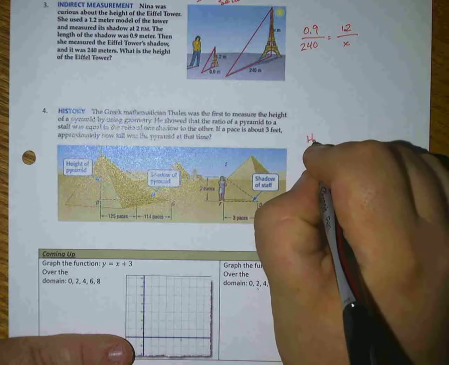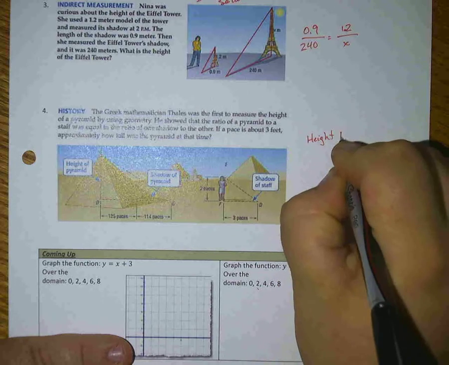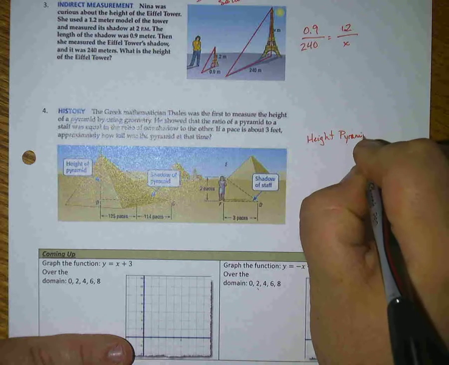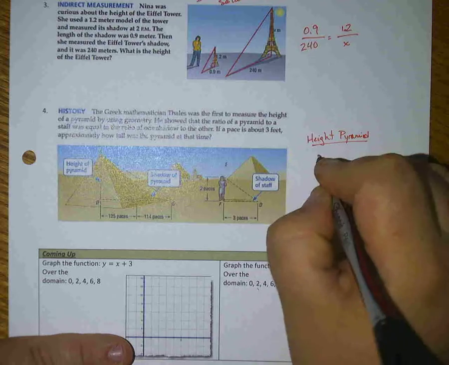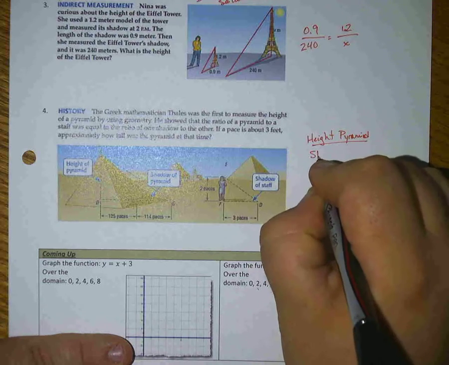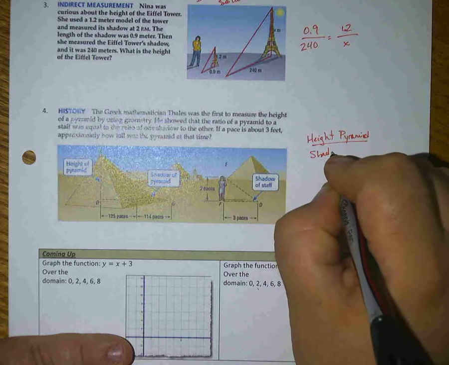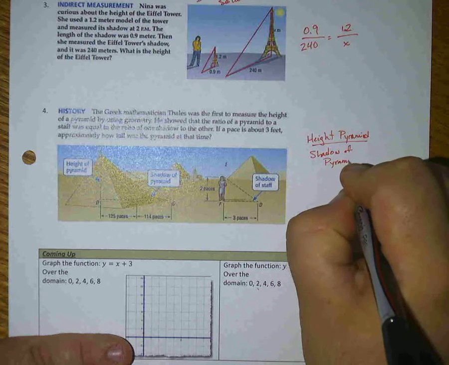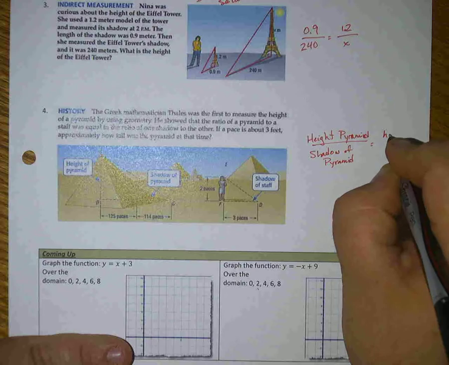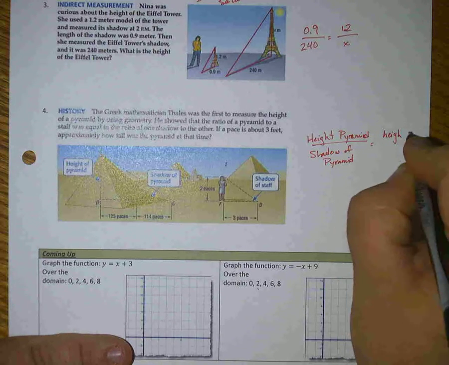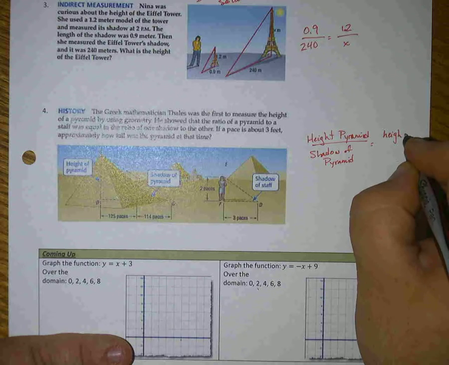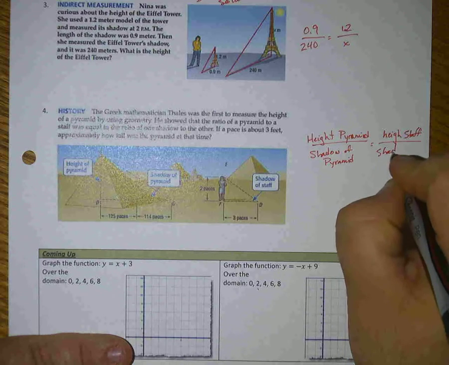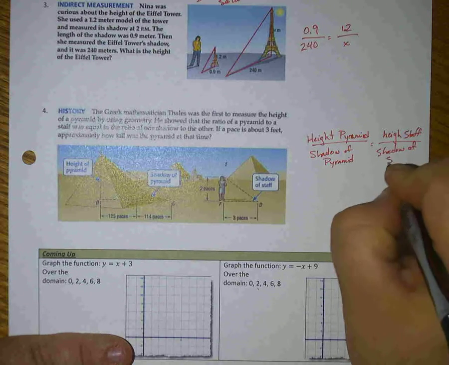So you want height of the pyramid over, let's say, shadow of the pyramid, or yeah, we can use shadow of the pyramid, equals height of the staff over shadow of staff.